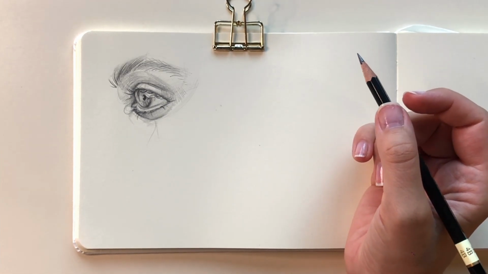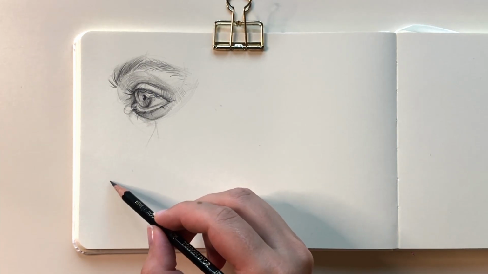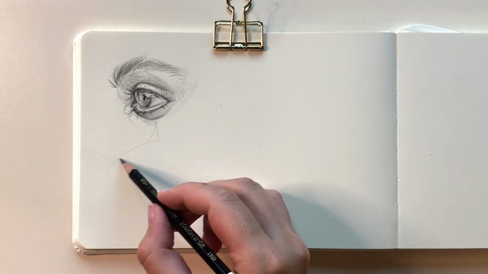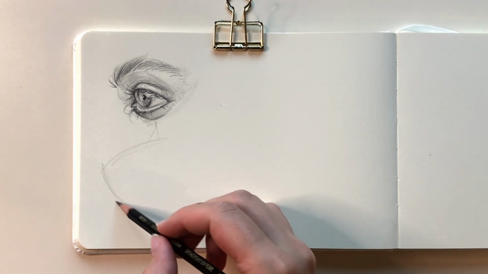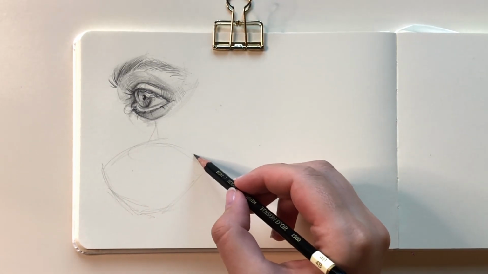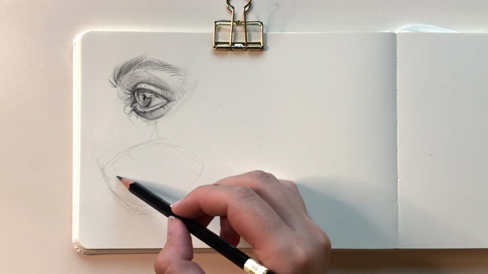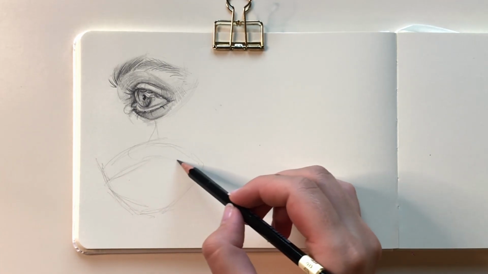Okay, so now I will show you a different angle of the eye and maybe a little bit different approach to draw it. As you can see, I didn't start from the eyeball, but I started from very simple big shapes.